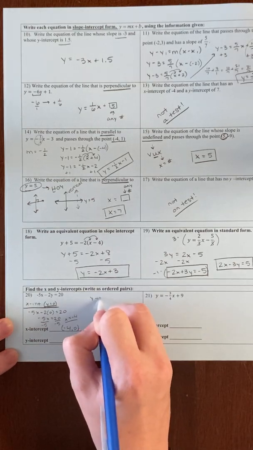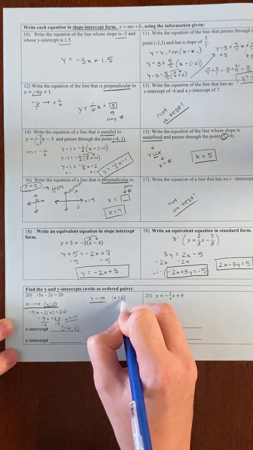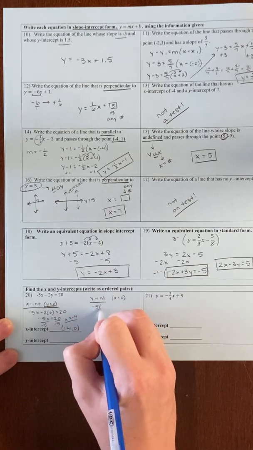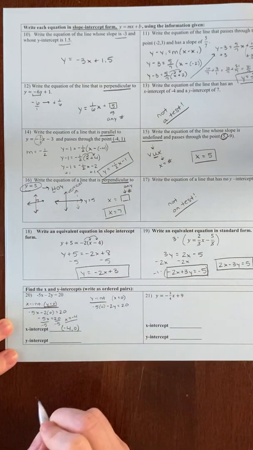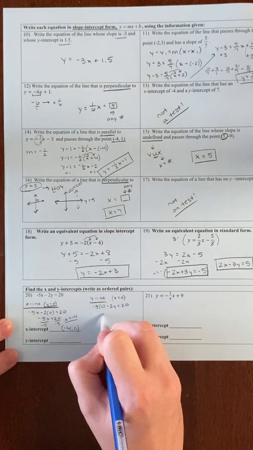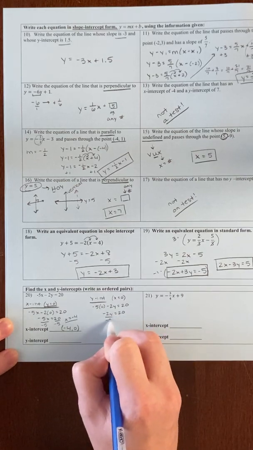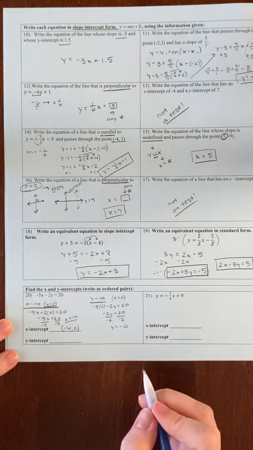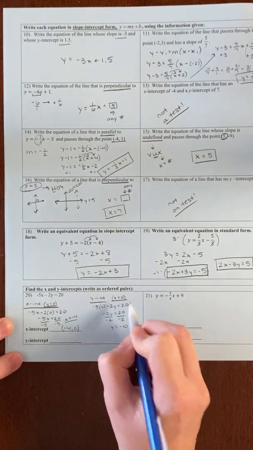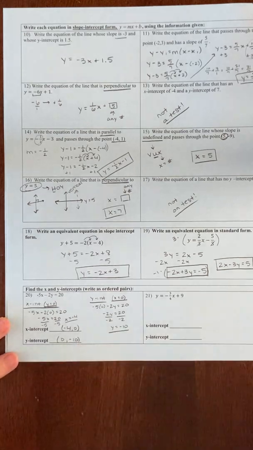Similarly, for the y-intercept, this is when x is 0, so I'm going to plug in 0 for x. So I have -5 times 0 minus 2y is equal to 20. -5 times 0 is 0, so I have -2y is equal to 20. I divide both sides by -2, so y is equal to -10. And in this case, x was 0, y was -10, so it should be (0, -10).